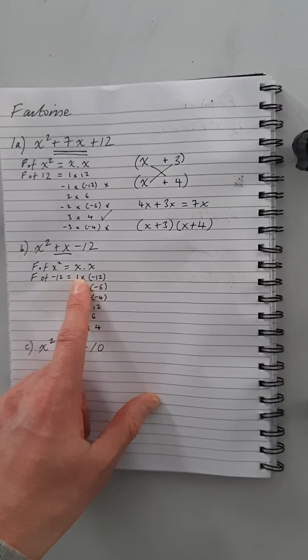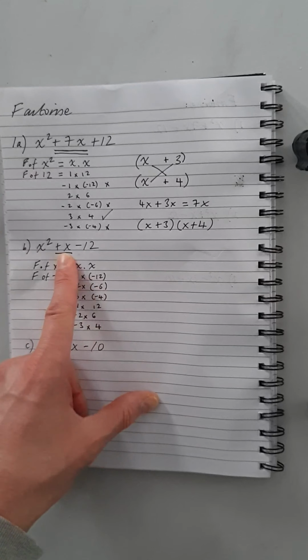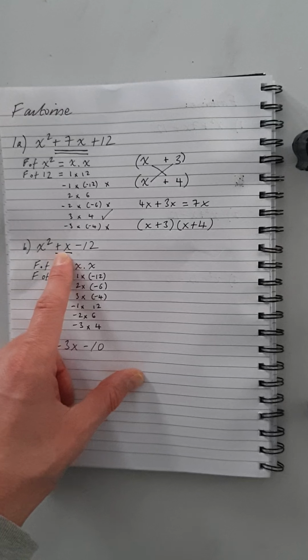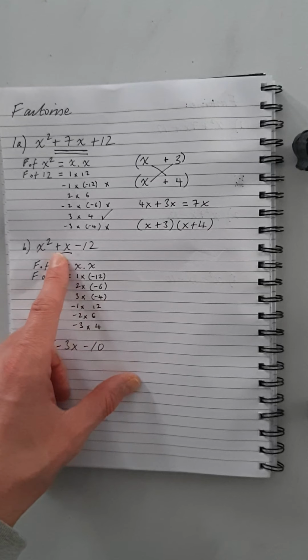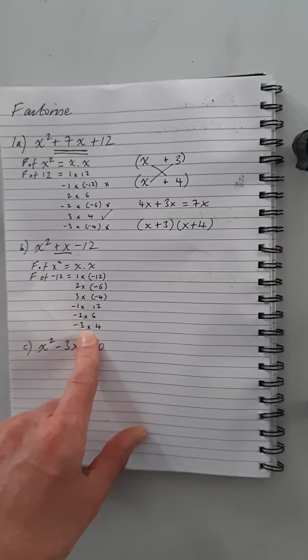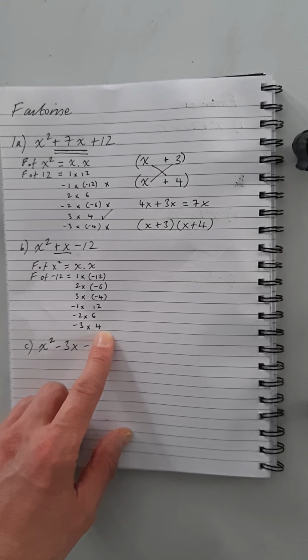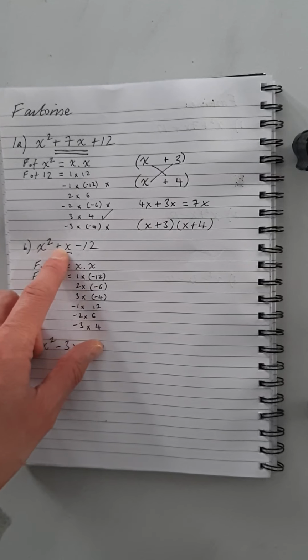So if I look at them, if you add those two things together, you're not going to get positive x. If you add those two things together, you're not going to get positive 1. Same again down here. But if you look at the last factor pair, then if I add negative 3 and 4 together, I would get positive 1, and that's going to be positive 1x in there.